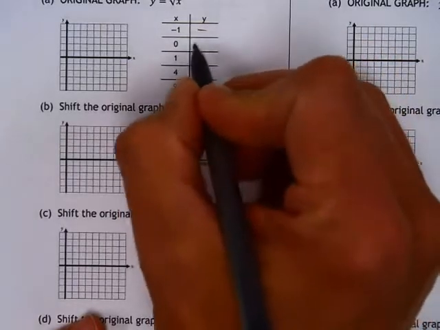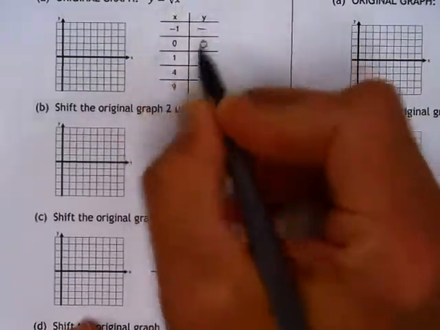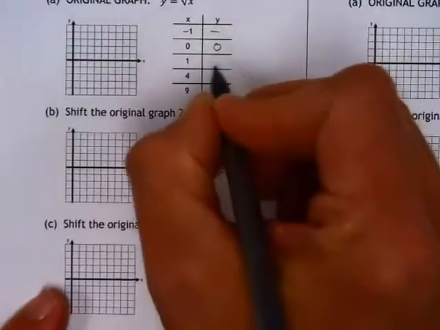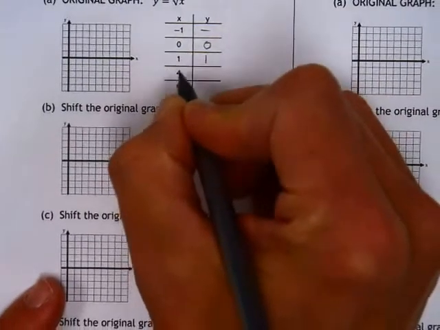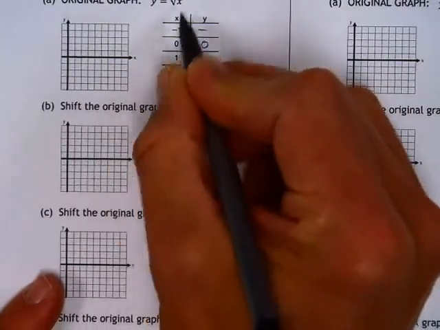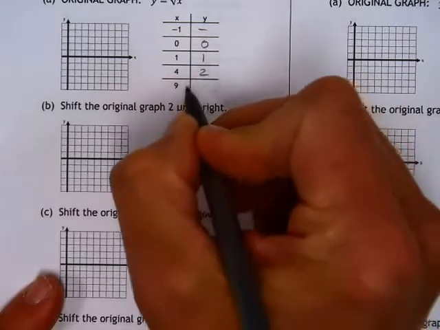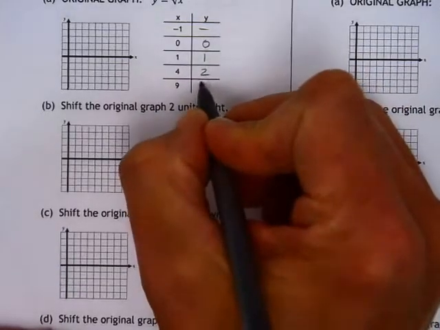You plug in a 0, we're going to get a 0. Square root of 0 is 0. You plug in a 1, the square root of 1 is 1, conveniently enough. And again, conveniently enough, we're just using perfect squares. So plug in a 4, you get a 2. You plug in a 9, you get a 3.